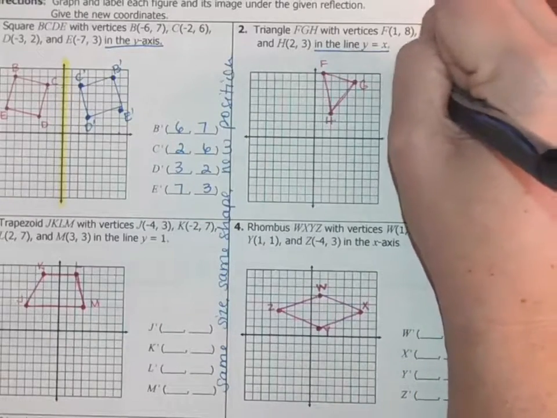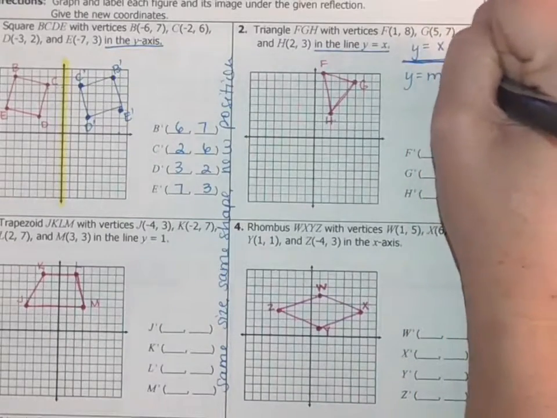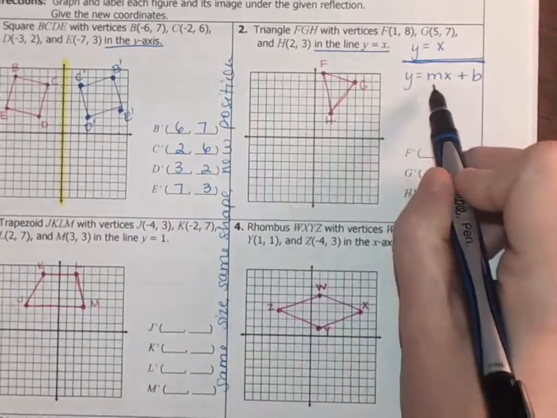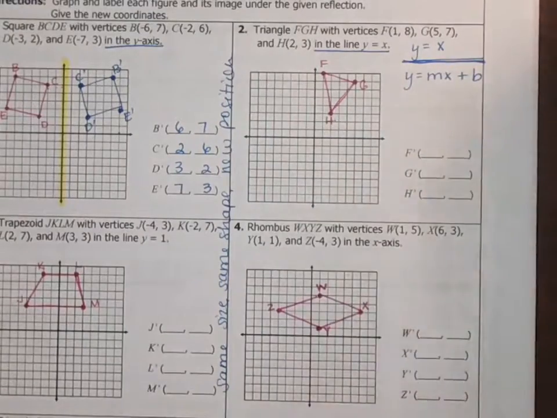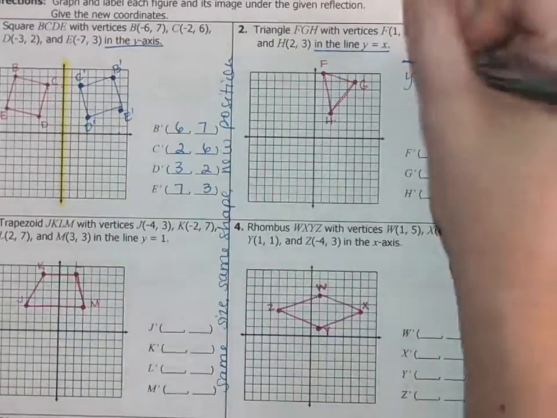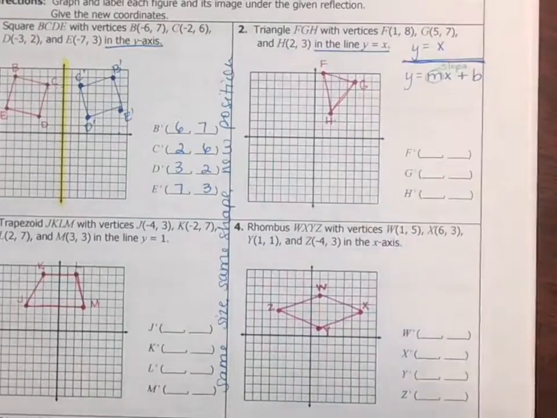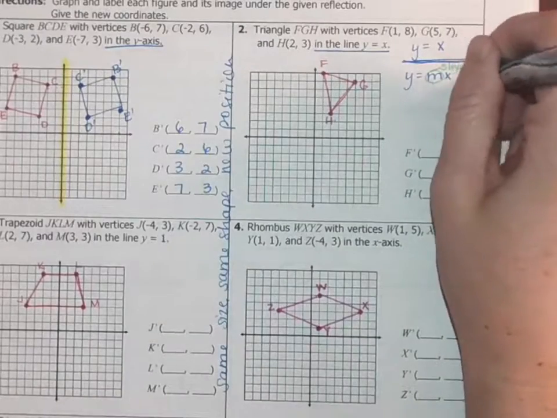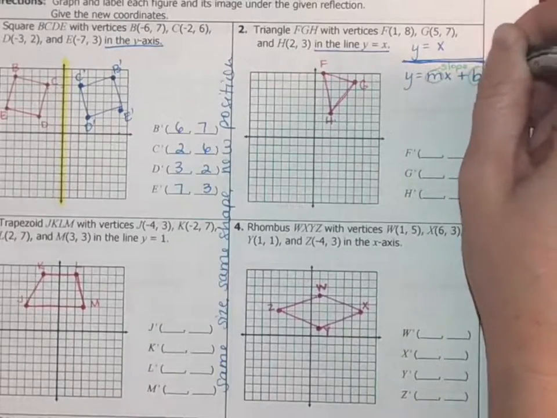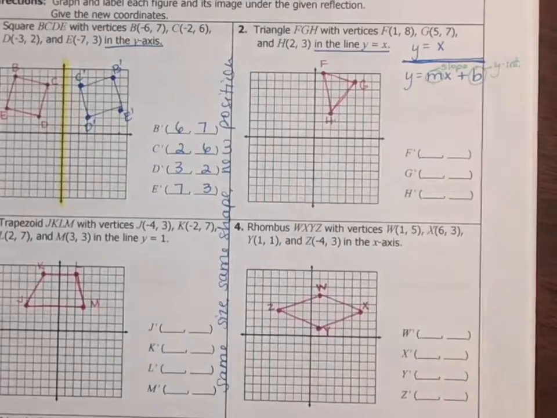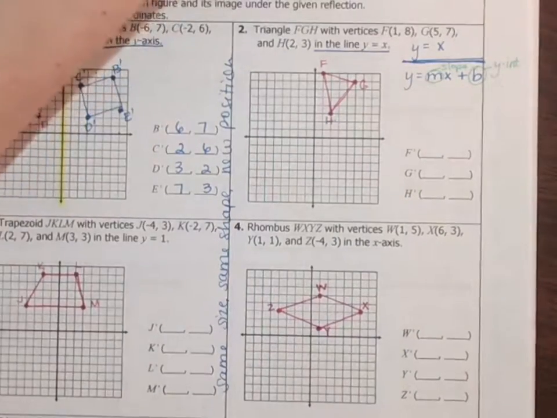Slope-intercept form is y equals mx plus b, with m being our slope and b being our y-intercept.